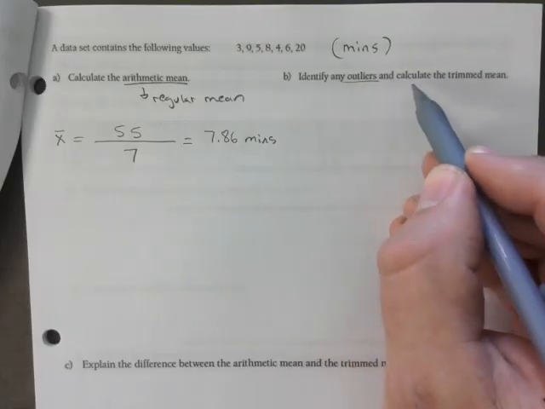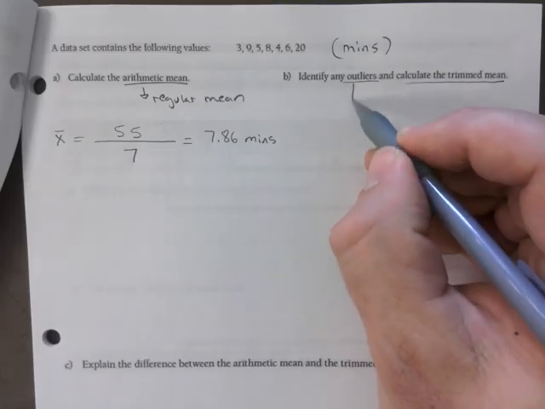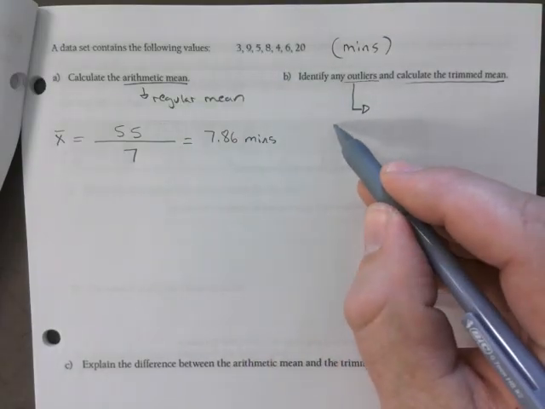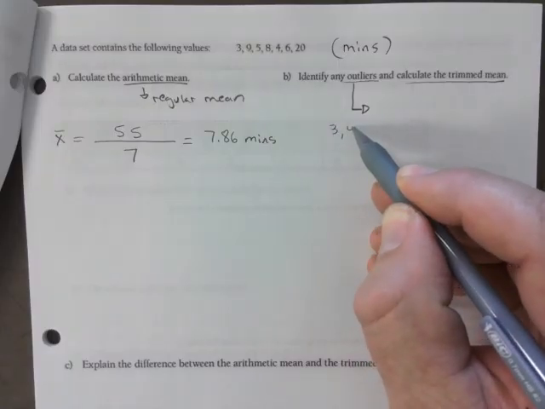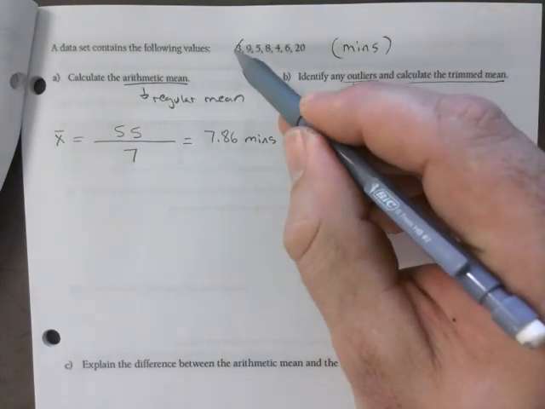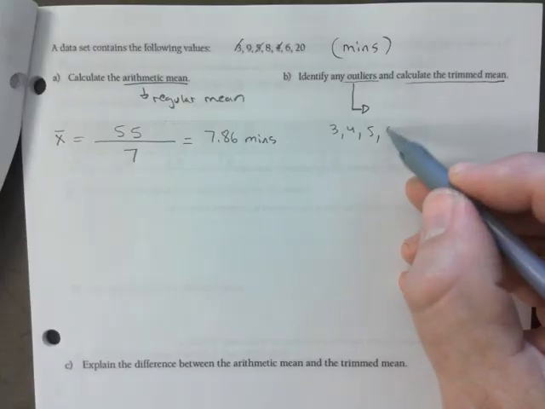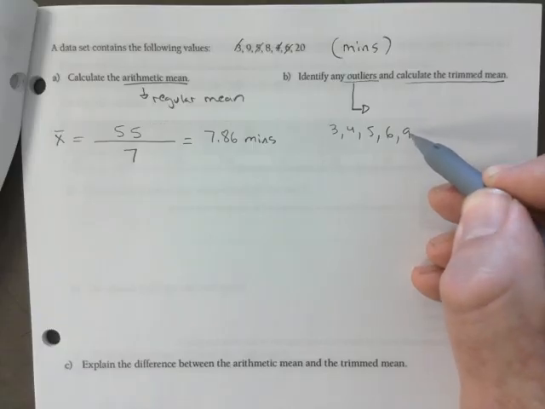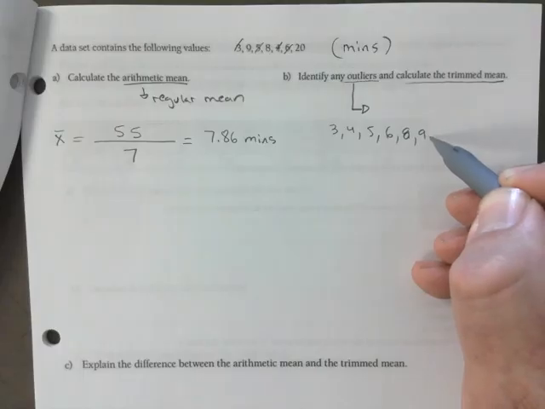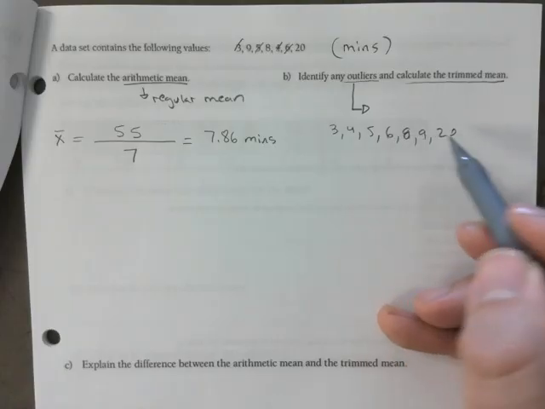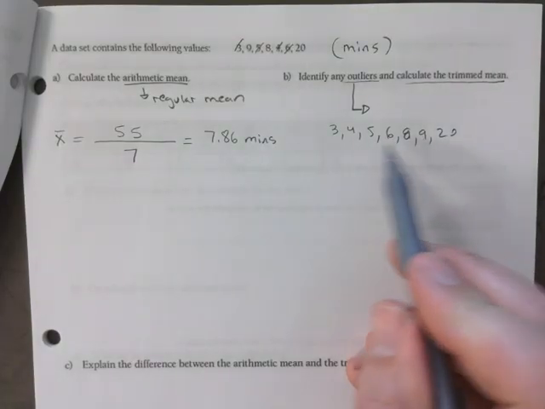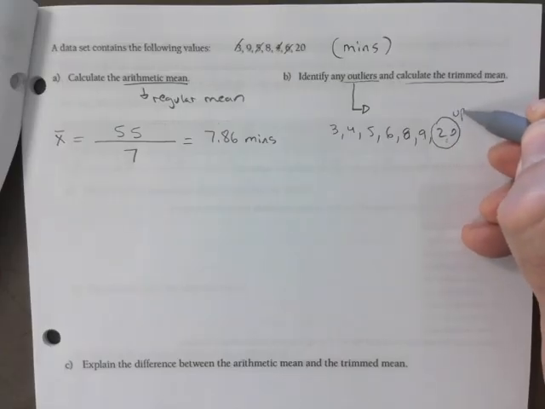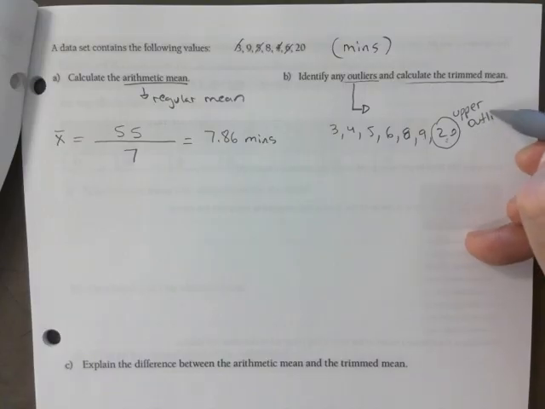Identify any outliers, then calculate the trimmed mean. Let's talk about the outliers. Are there outliers here? I think I would say, let's arrange them once. 3, 4, 5, and then 6. Sorry, yeah, 8. 20. So 1, 2, 3, 4, 5, 6, 7. Okay, good. Can you see that there's an outlier here? This one, right? So this is my outlier. Upper outlier.